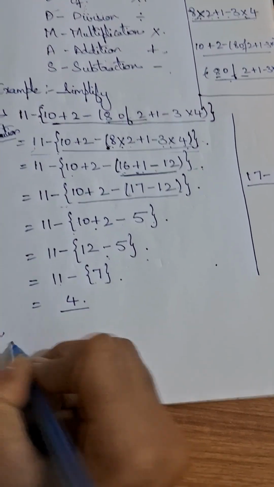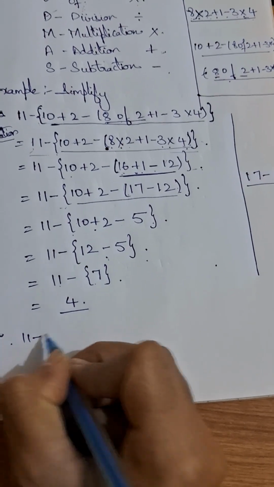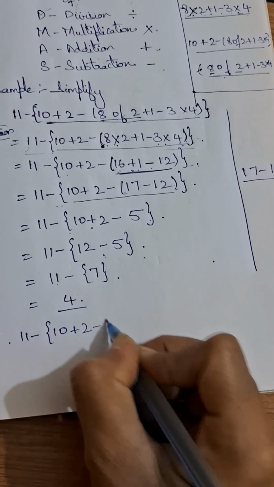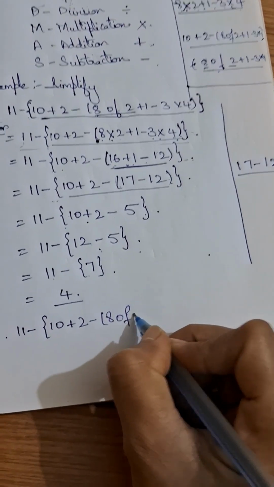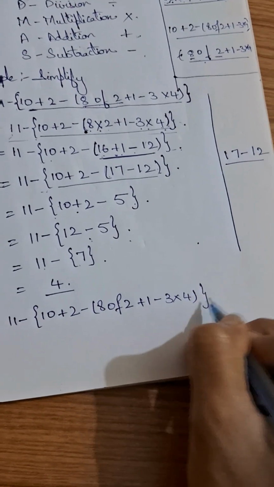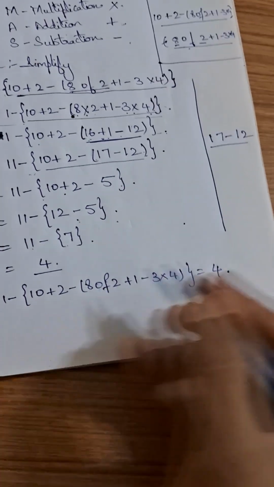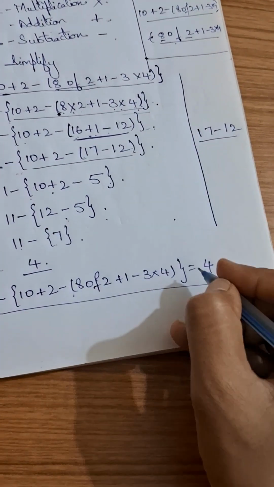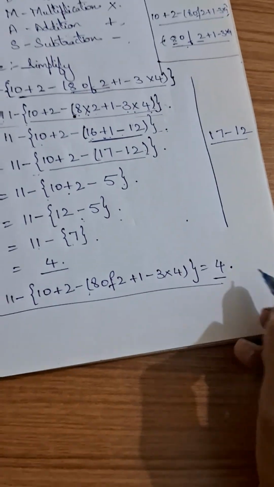Now next, write down the actual question first. This is the given question. After solving, you have got the answer as 4. Always you have to mention what is given, and after solving whatever you have got the answer, you have to write it like this.